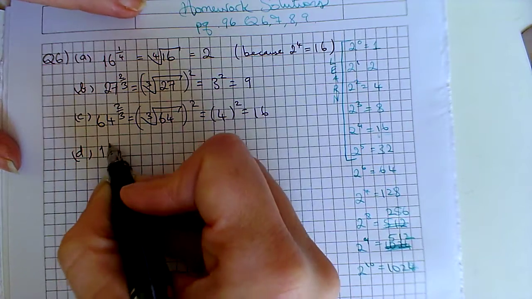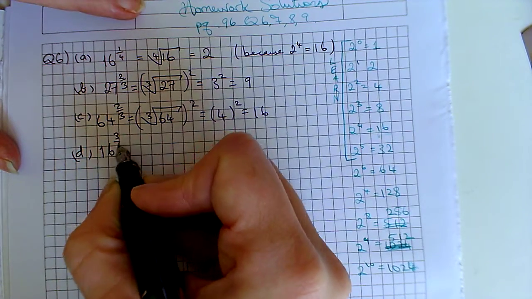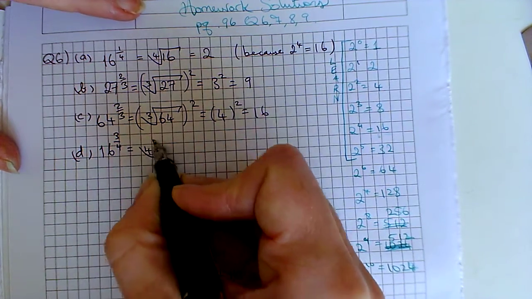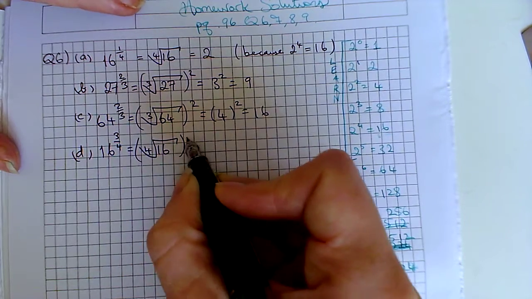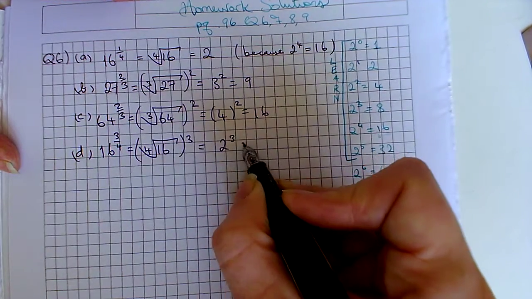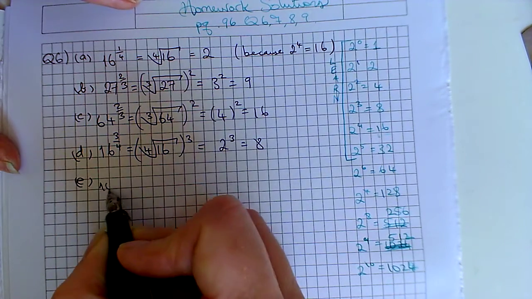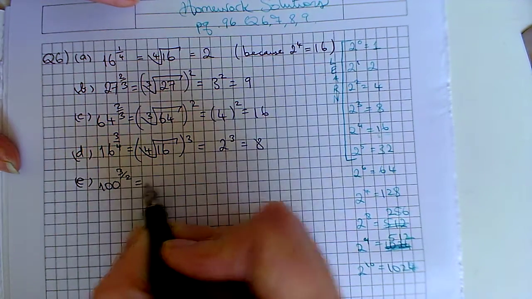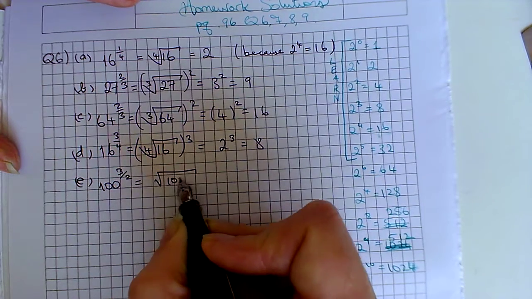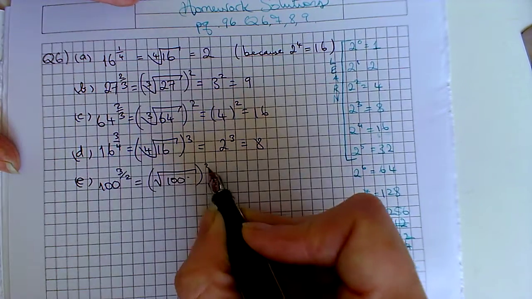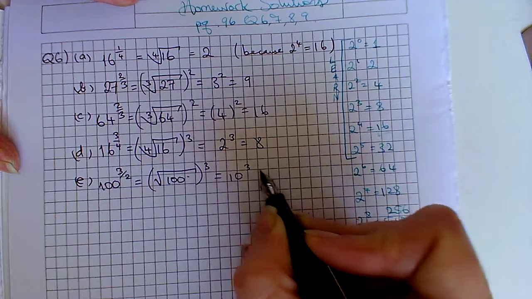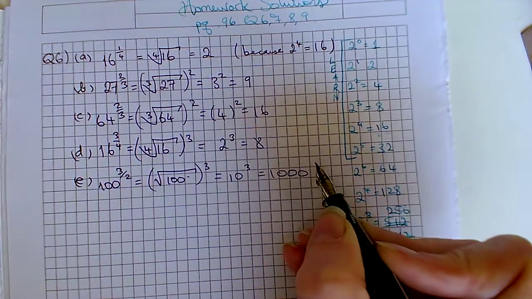Part D, 16 to the power of 3/4. It's the fourth root of 16, which we've already said is 2, and then we cube our answer. So that's 8. Part E, 100 to the power of 3/2. That's the square root of 100, and then cube your answer. So that's 10 cubed, which is 1000.